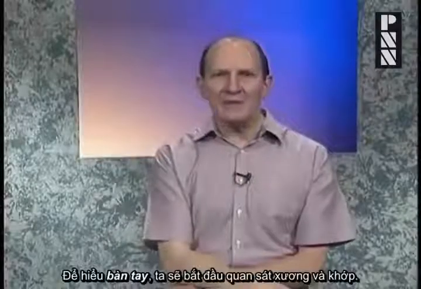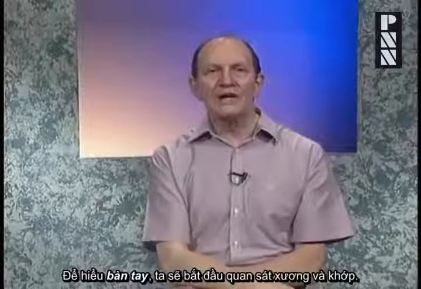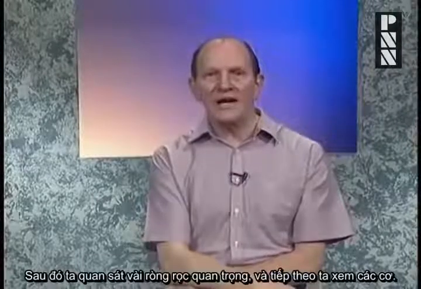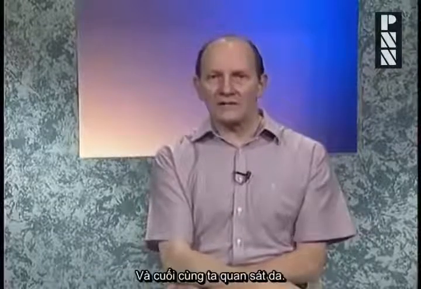To understand the hand, we'll begin by looking at the bones and joints. Then we'll look at some important pulleys, and then we'll see the muscles. After that, we'll add the vessels and nerves, and lastly, we'll look at the skin.